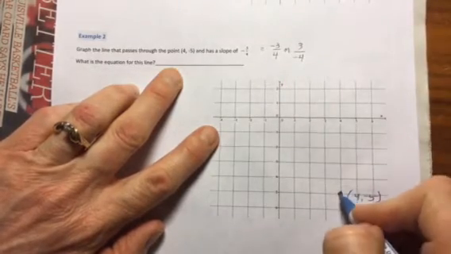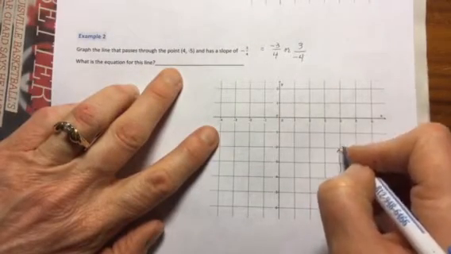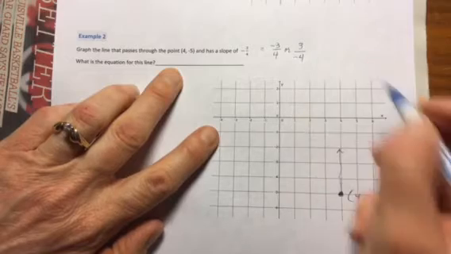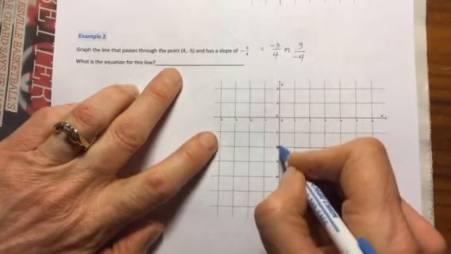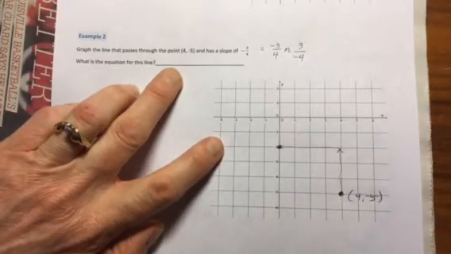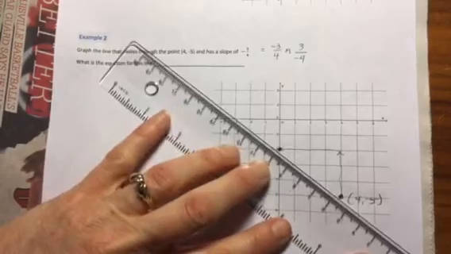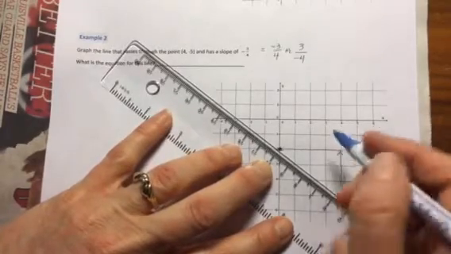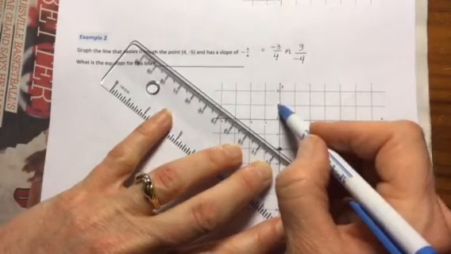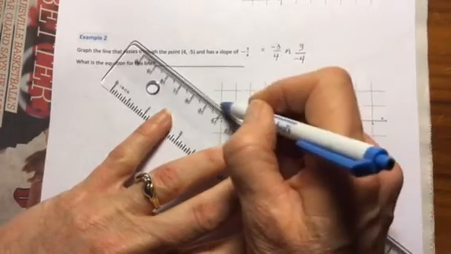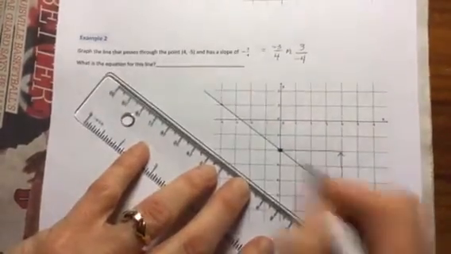So we're going to go from there, and we're going to go +3 first. So we're going to go up 1, 2, 3, and then we're going to go left 4. So we'll go 1, 2, 3, 4, and we end up at this point right there, which happens to be the y-intercept. Now, since these are so far apart, I'm going to go ahead and use my straight edge. So now I'm going to go up 3 and left 4 again. So if I want to make one more point, 1, 2, 3, yep, right there. So that works. So there's my line.